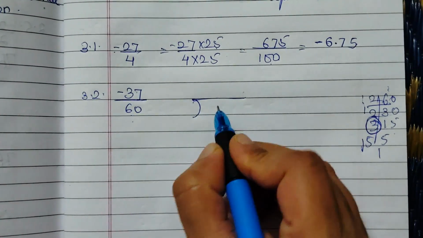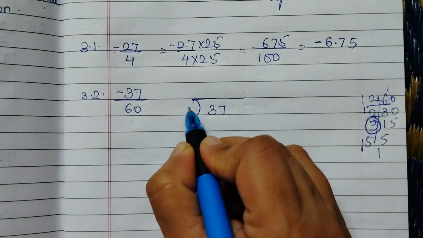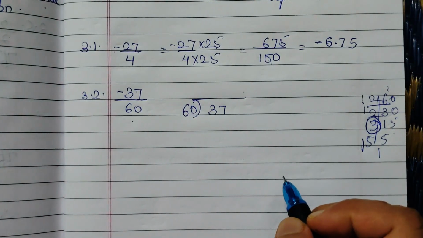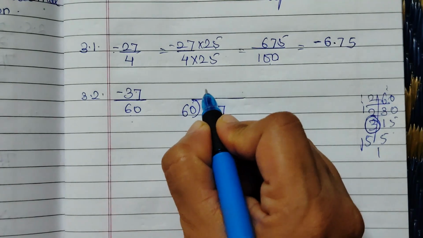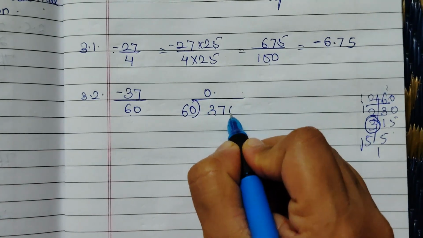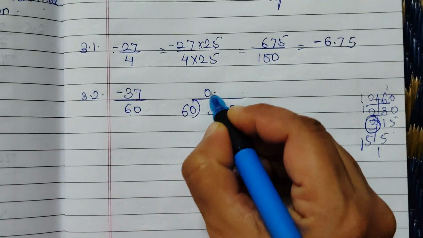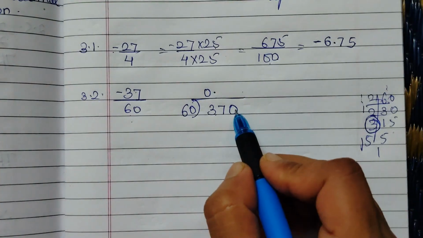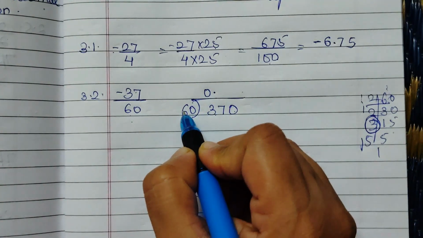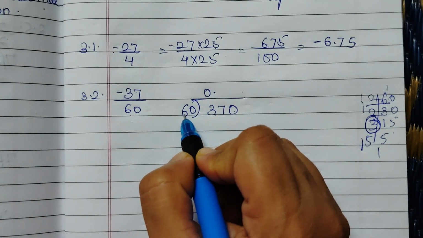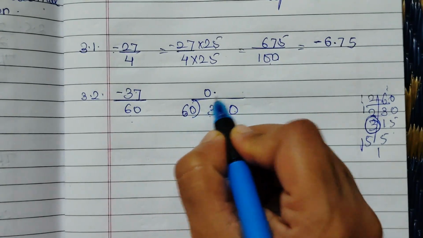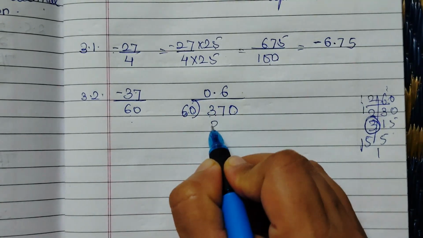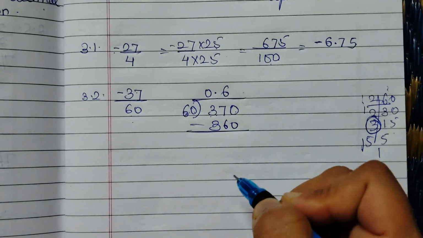So the numerator we write inside and the denominator outside. Now 37 is smaller than 60, so we write 0 and the point, so 0 comes over here. Now this is 60, and 6 sixes are 36, and we have 37, so 60 multiplied by 6 is 360.